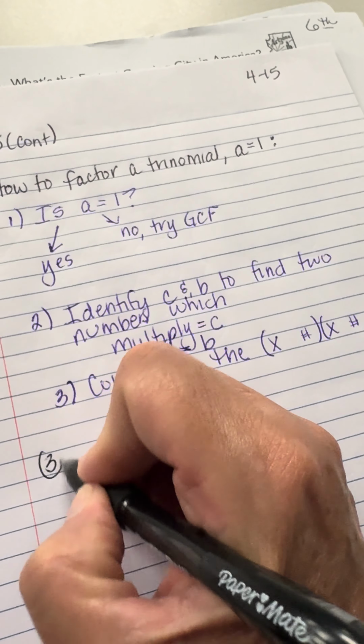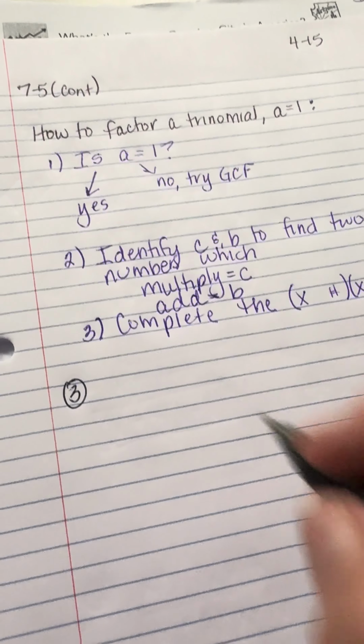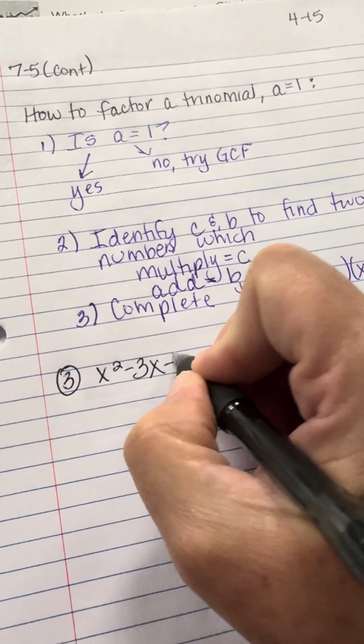All right, third example. And if I'm going too fast, pause it and write and come back. I can't make these videos very long or they take forever to upload.